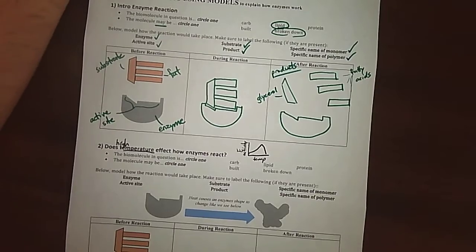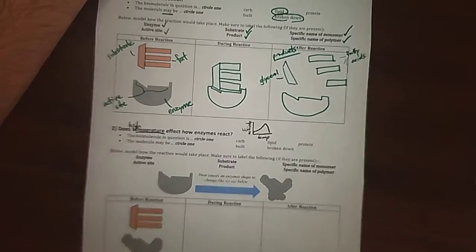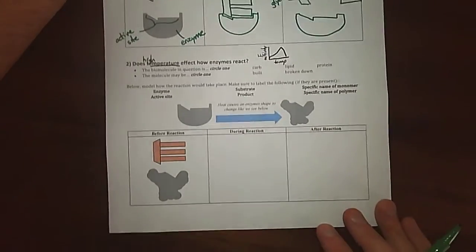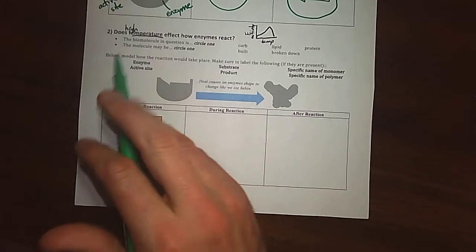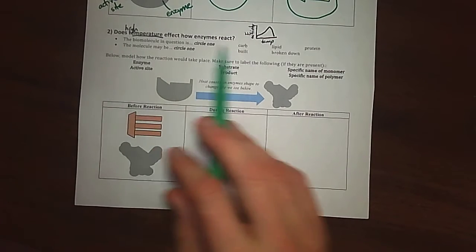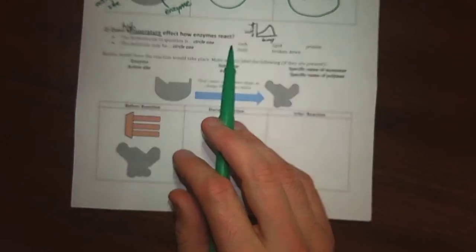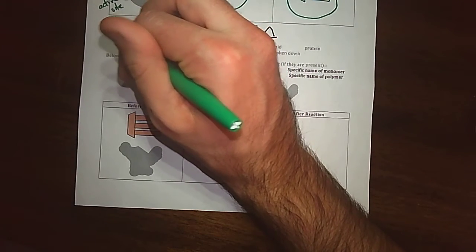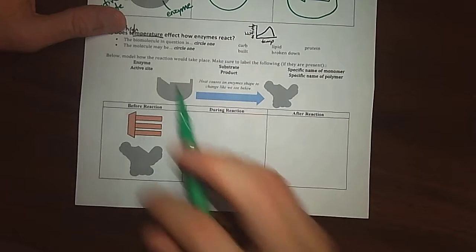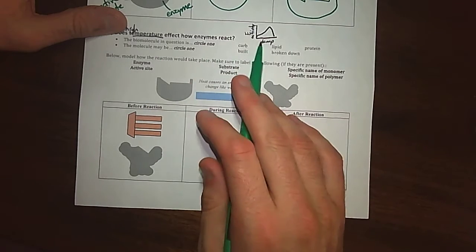Now, I will say that the reason why we use models as scientists is less about just drawing random scenarios and more about using them to explain certain types of phenomena that we observe. So for instance, I could have the question, does high temperature affect how enzymes react? All right. And better yet, it would more be of how, right? Because does temperature affect how enzymes react? Well, we kind of know that.